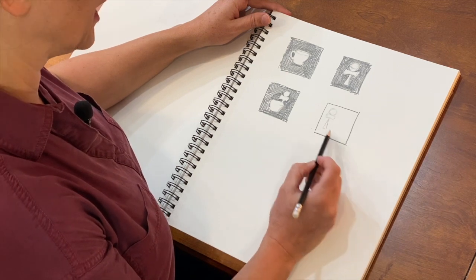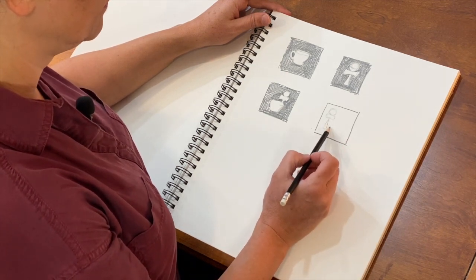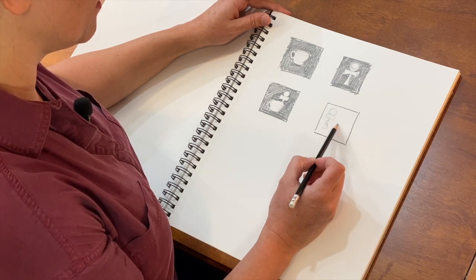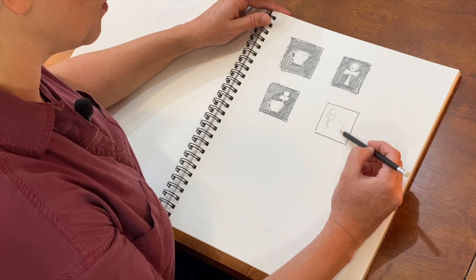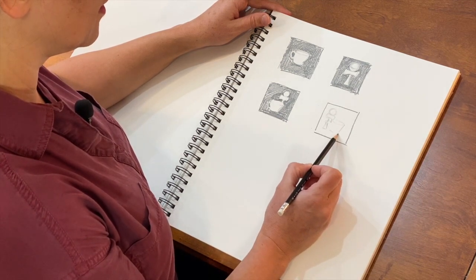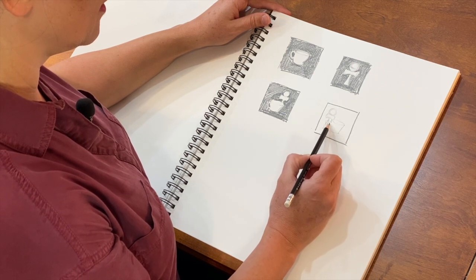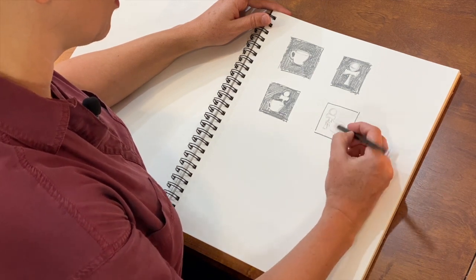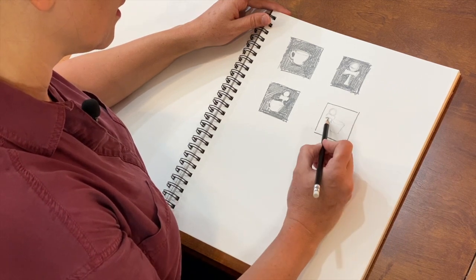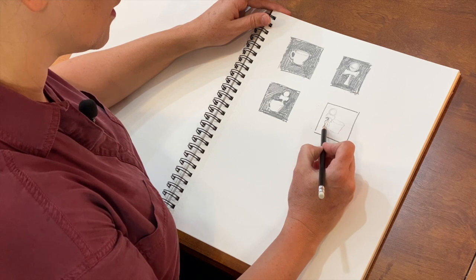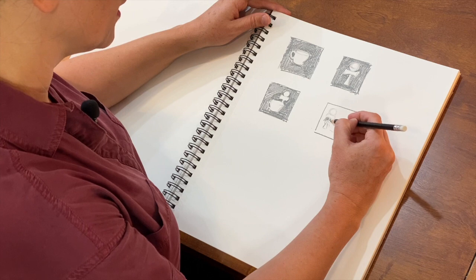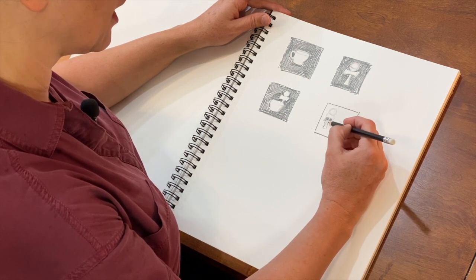Thinking simply. And it's just about where you can see the shapes in between. The more complicated your object, the more complicated those spaces are. But keep looking constantly. Never stop looking at what you're drawing.